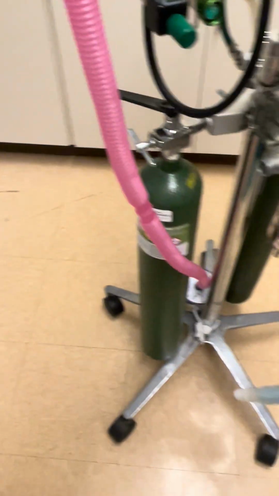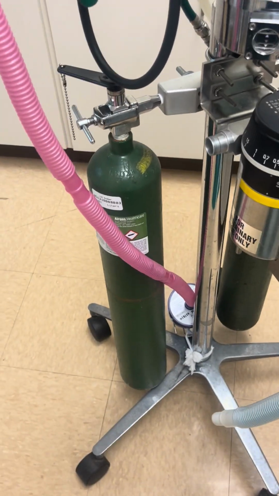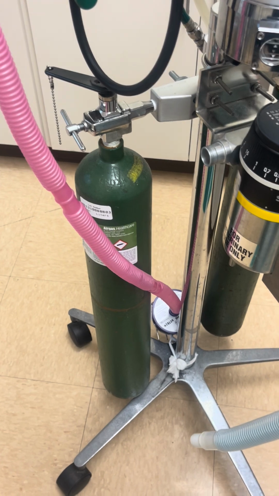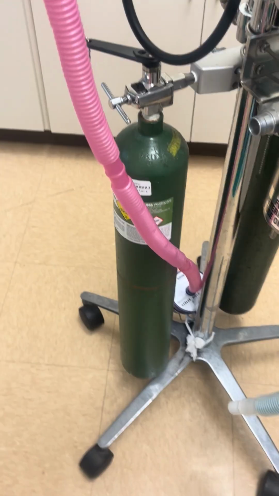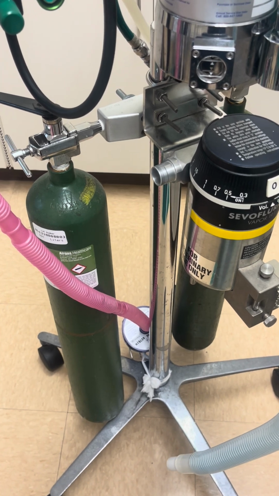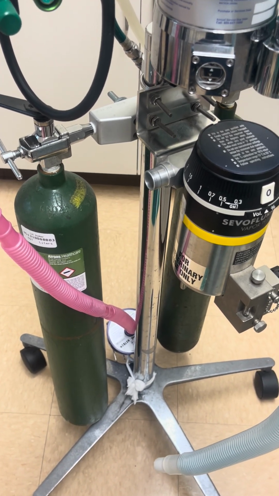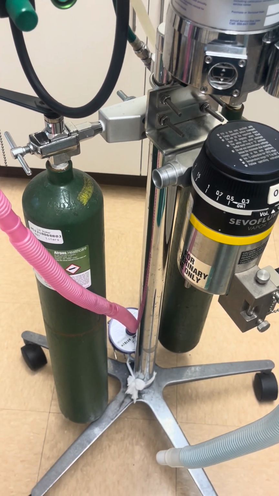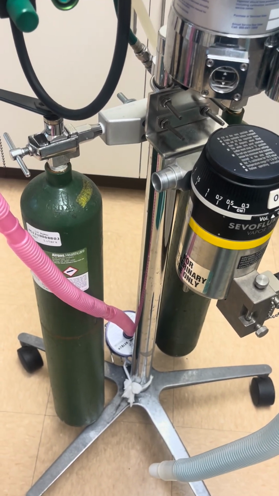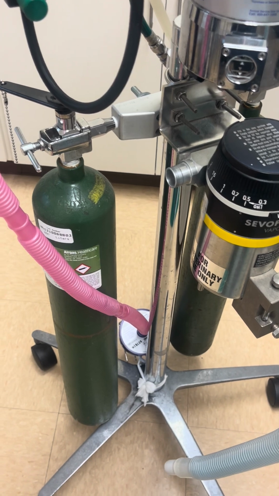And those usually stay attached to the wall because since they're oxygen, they are combustible, so they have to be chained to the wall. Because if they fall, they become a huge missile. And then the H cylinders contain about 7,000 liters. And like I said, both are combustible. You always want to make sure your O2 is on to do your pressure check and check for your PSI.